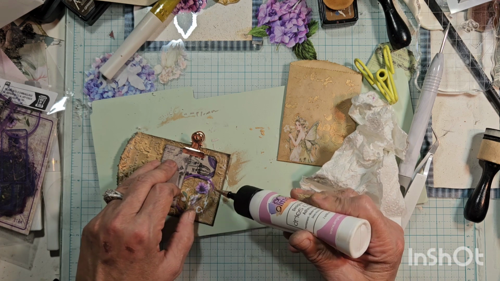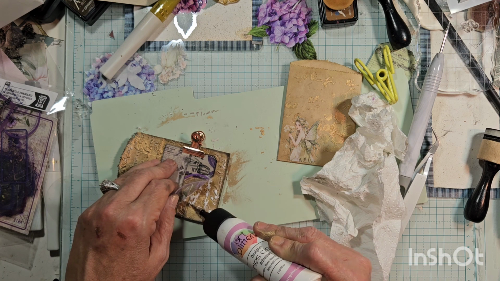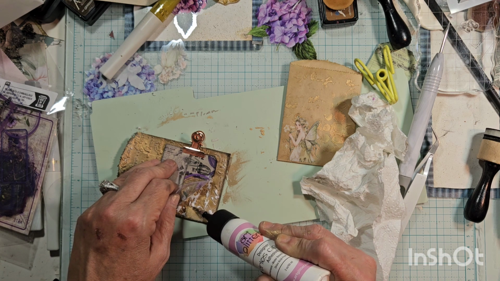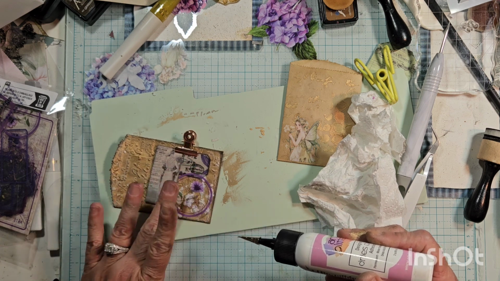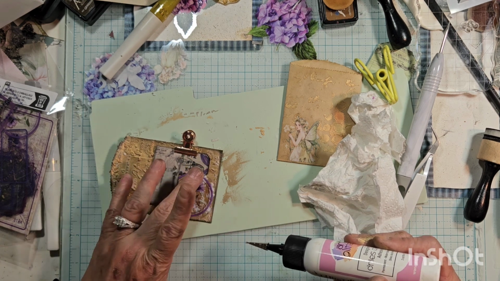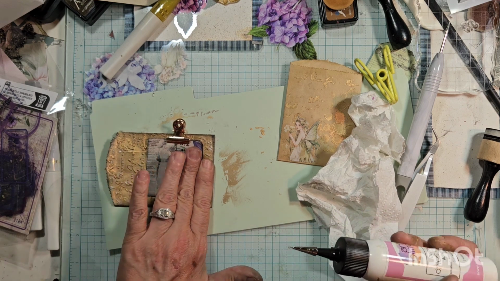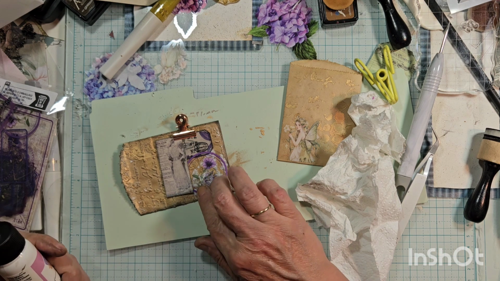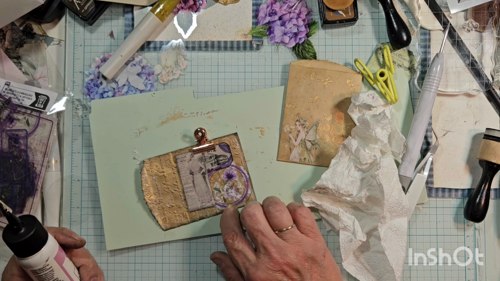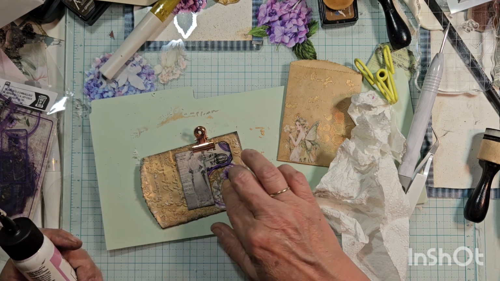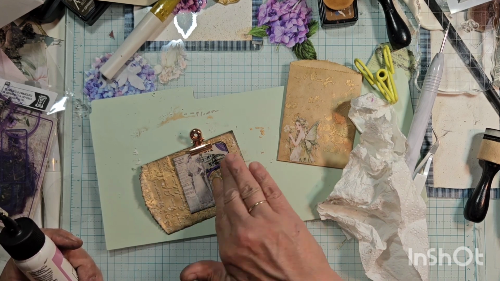Remember, this dries clear, so if I put glue on all the high spots, will it then stick? It might take a bit for it to dry then. We'll have to wait and see how that ends up behaving, because I'm not at all sure, not even a little percent sure of what that's gonna end up like.